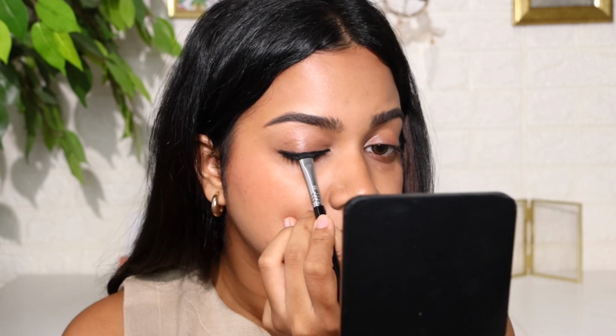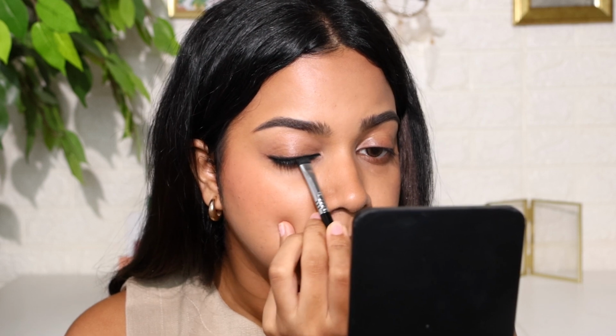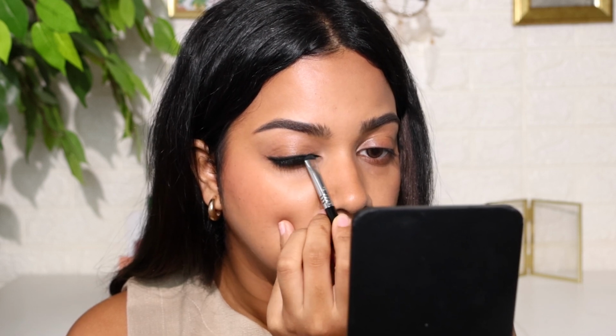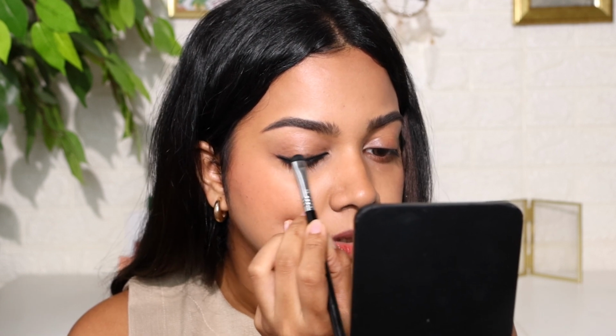If you feel like your brush is getting black even after you smudge, and it doesn't look like the edges are lighter, just clean your brush in the middle on a cloth or a tissue, and then you can just continue going ahead with the same step. So moving on, I'm going to use the Sugar's Blend the Rules eyeshadow palette.